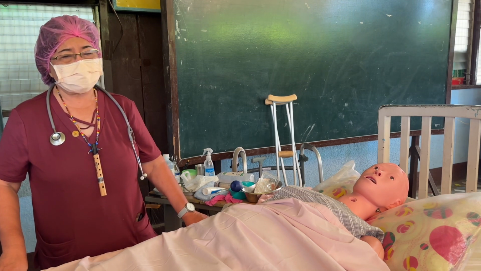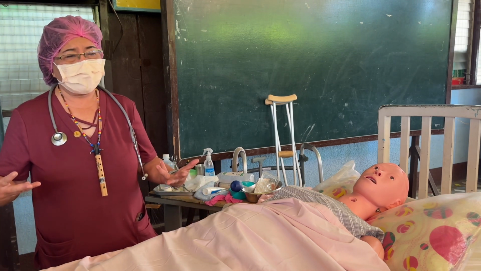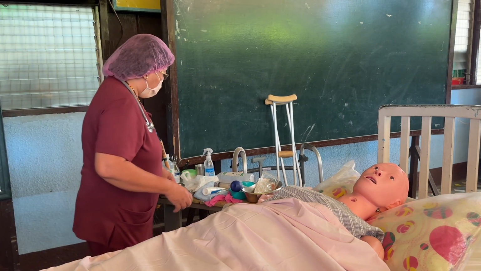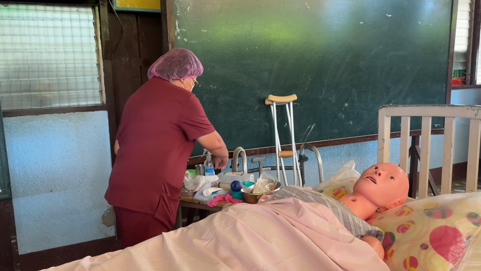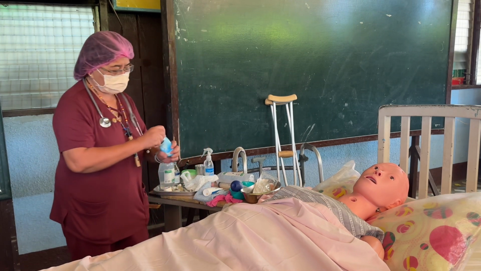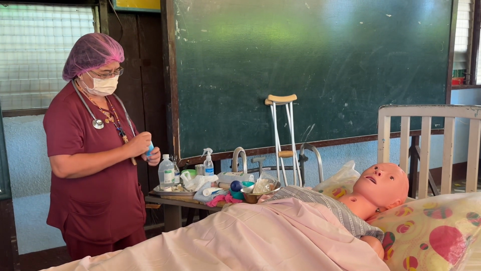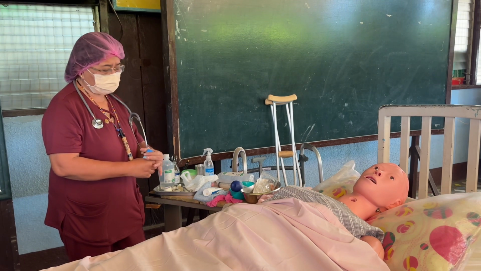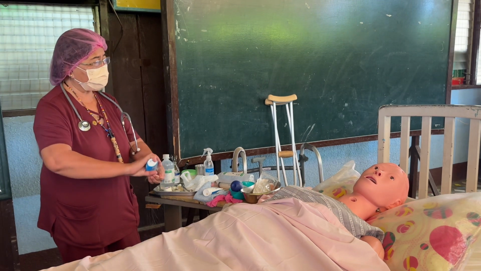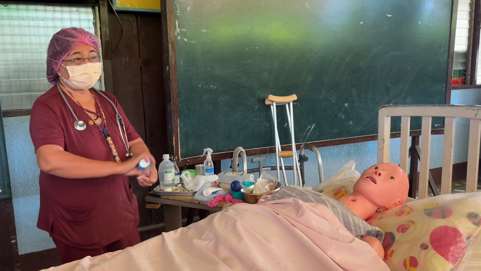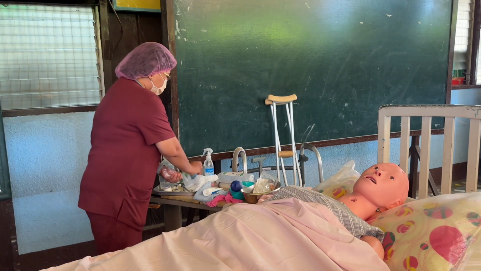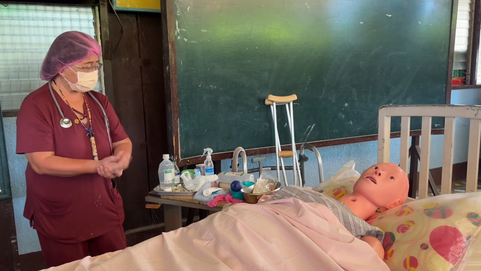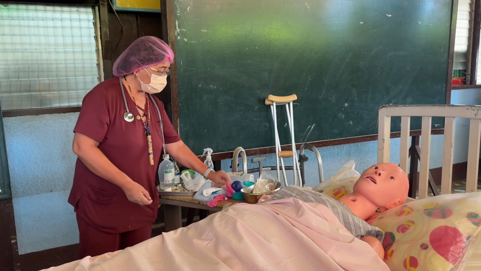After gathering all the data, we're now going to put on clean gloves before we enter the patient's room. Why? Because we're going to hold the patient, check the patient's wrist tag, take the patient's vital signs and adjust the backrest of the patient. That's why we already have to use clean gloves.